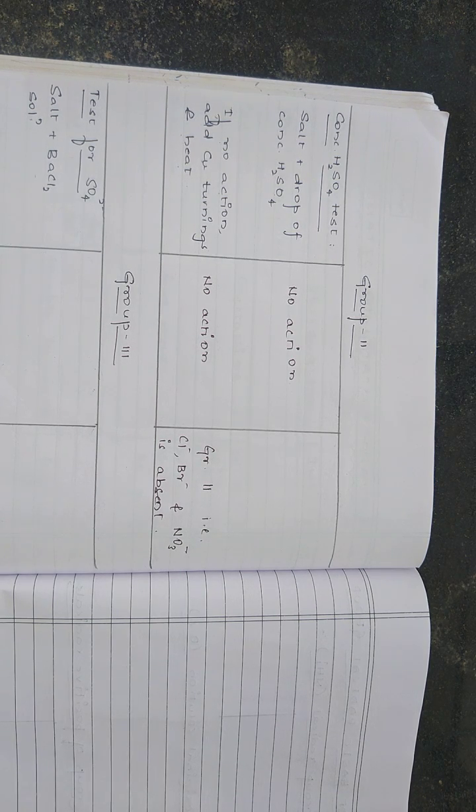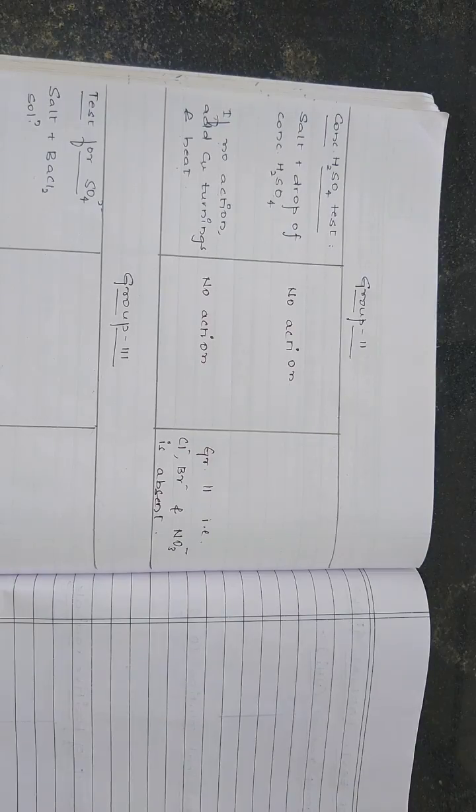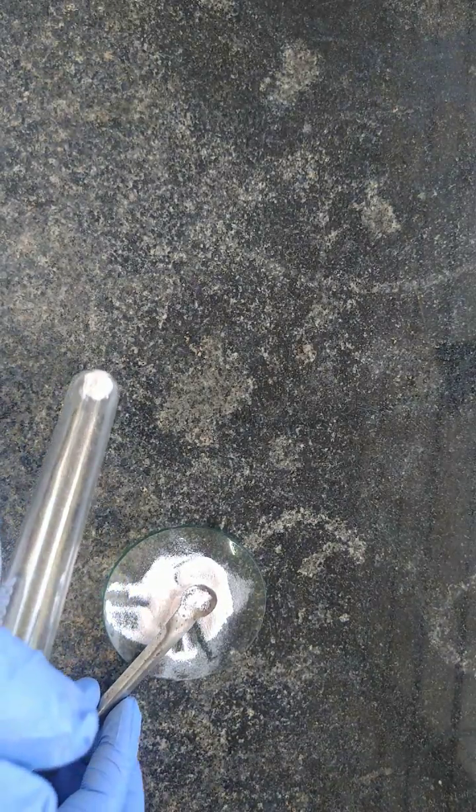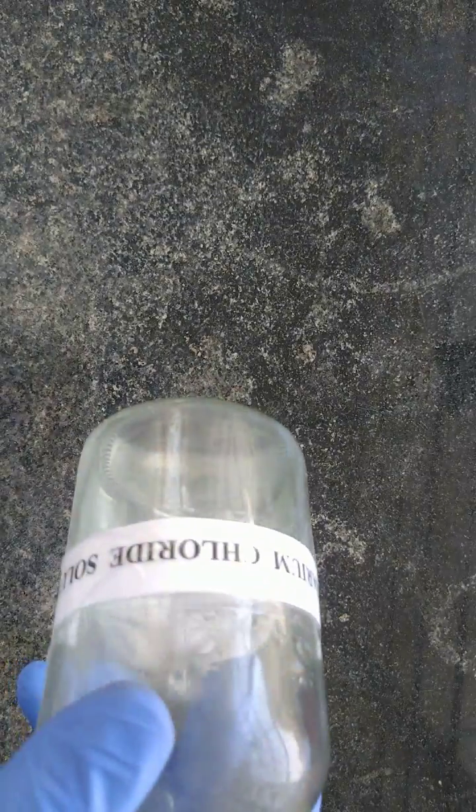Because group 2 is absent, we will go for the next group, that is group 3. So we are going for group 3, that is the test for sulfate, and we are going to perform the test by taking a small quantity of salt in a given test tube, and to that we are going to add barium chloride solution.